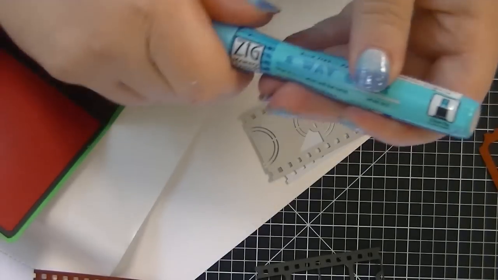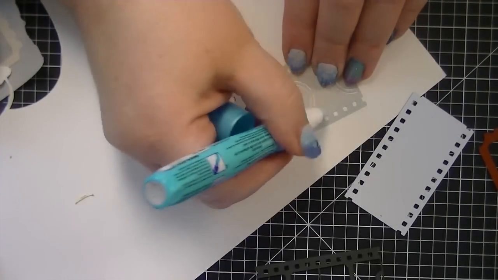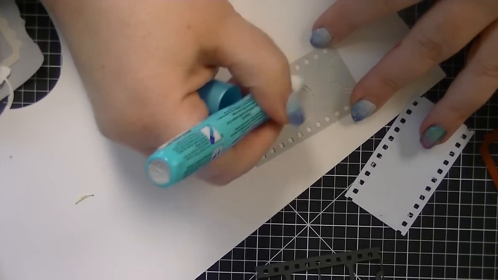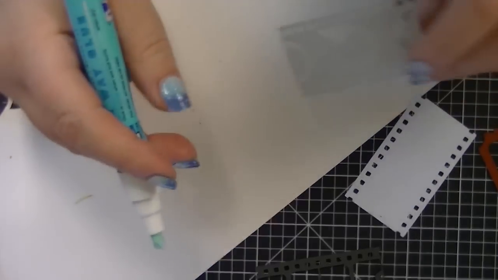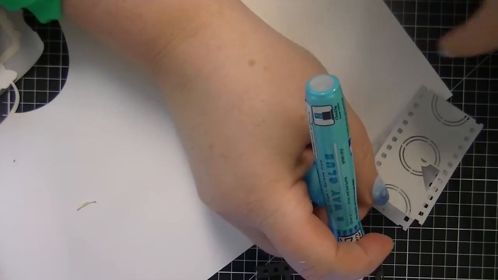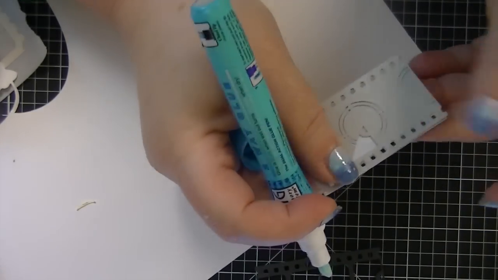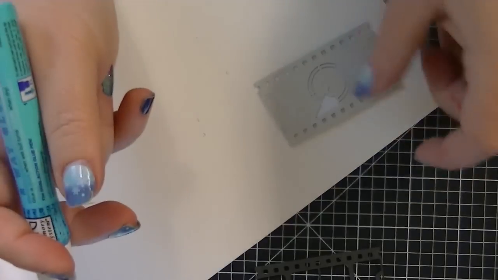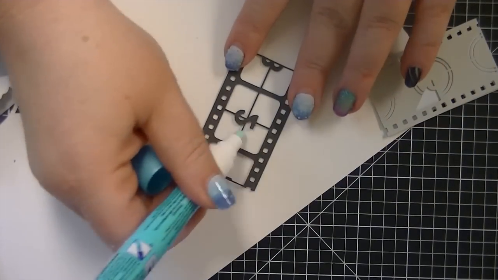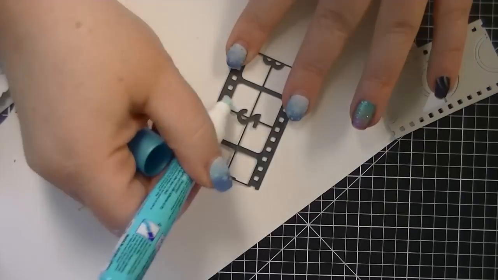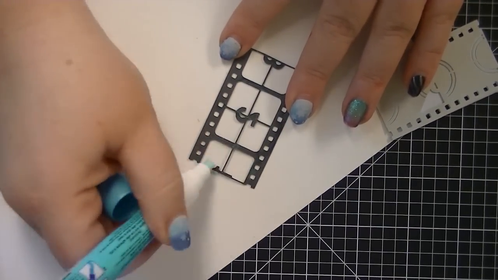I'm going to use a Zig two-way glue. I didn't put this through the Xyron because sometimes with these little holes, the glue will get in there with the Xyron. And I didn't really want to mess with that. And you just line up all the little holes so you can still see through all the holes. And this one's next. And we're going to do the same thing with this one, but we're going to put adhesive down all these little lines.